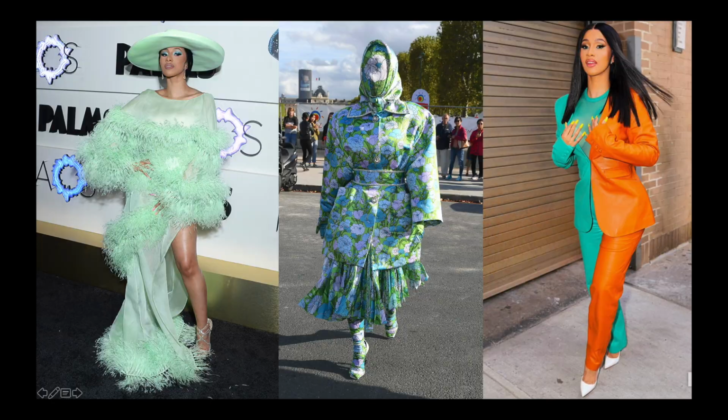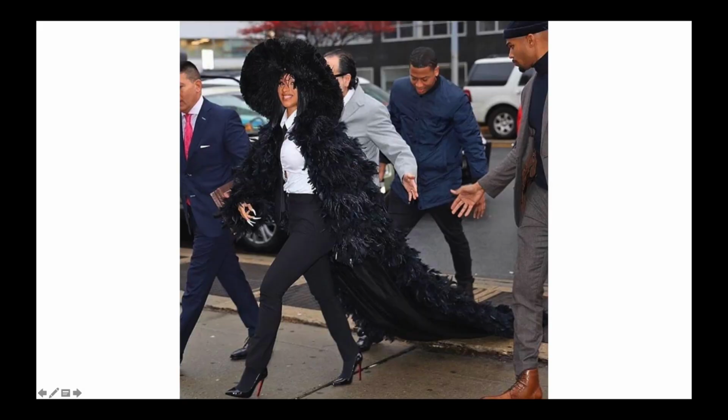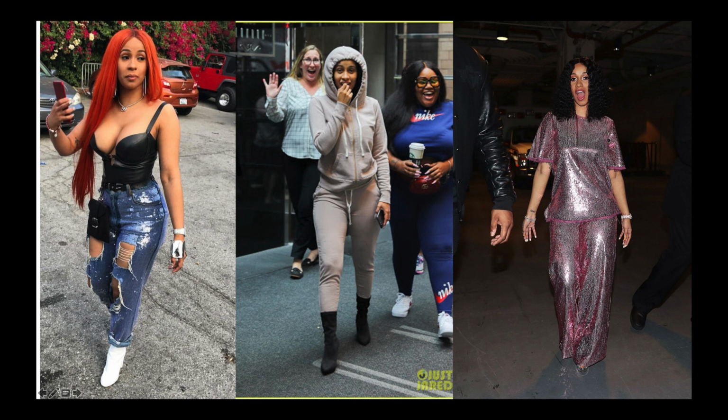I just want to show this picture because this is her going to court. The most serious she can be. Yeah, I think that's just funny to me. And here she is in some more casual outfits, because Cardi, I would say she doesn't really even do casual. It's more like she kind of exists in this very glamorous, extravagant persona.